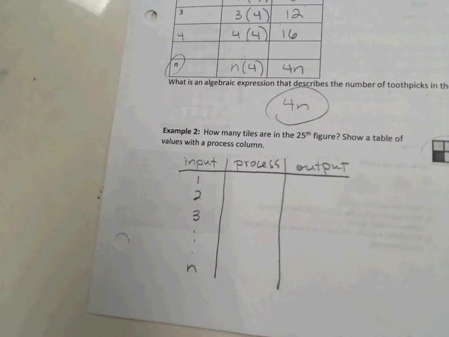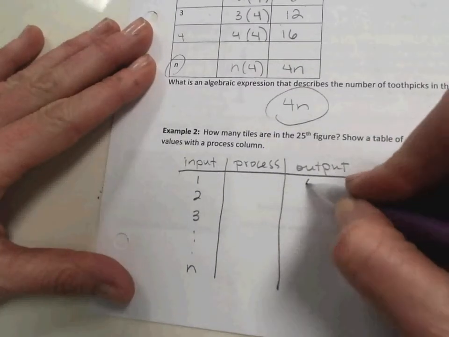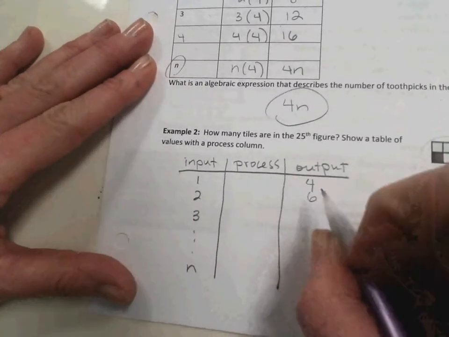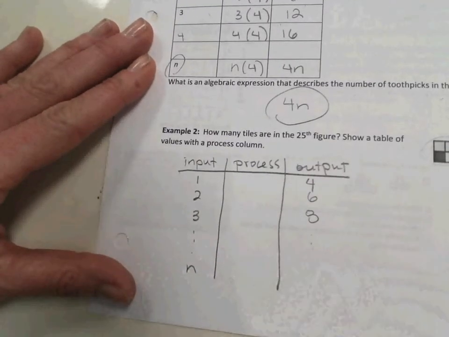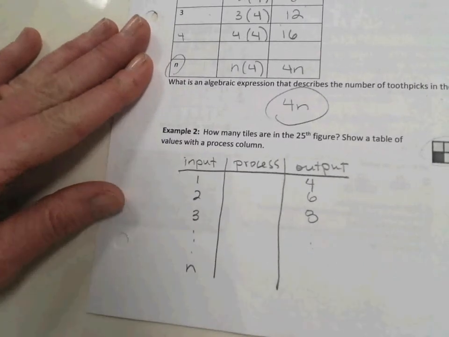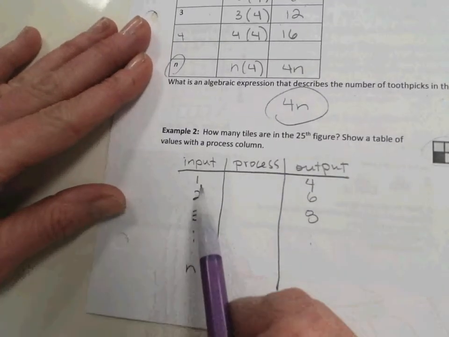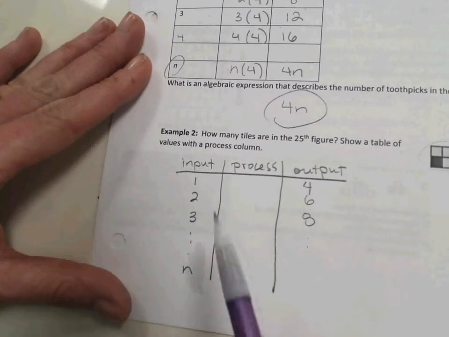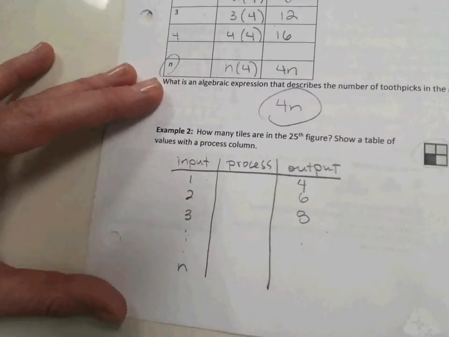So how many squares do we see in our first figure? 4. And then what? 6. And then 8. And we could say what's next? What would be next? 4, 6, 8, 10, then 12, right? But we need to be able to get directly from input to output. So what's going on there? Could you think of a rule that would work for each one of these inputs to get directly to their outputs?